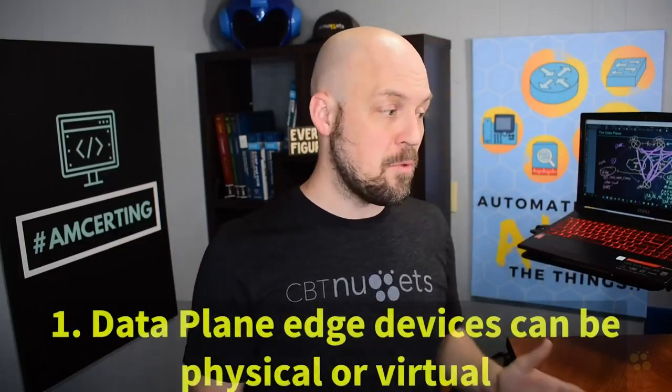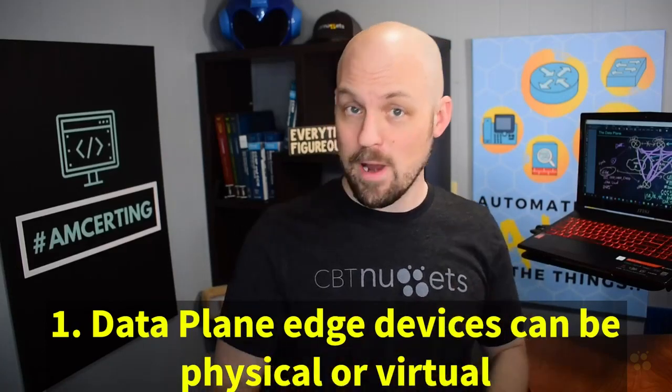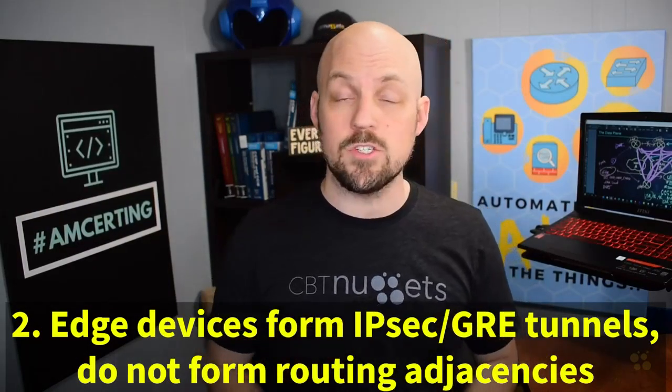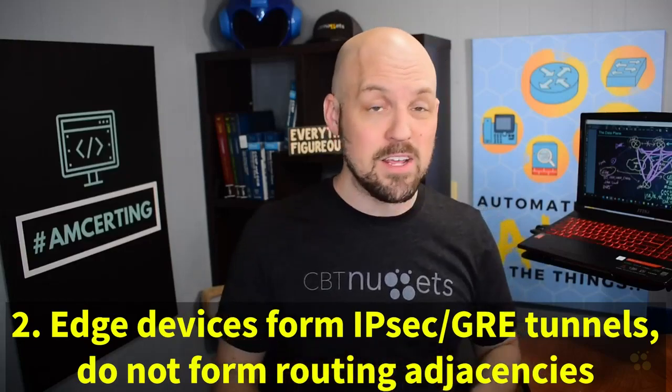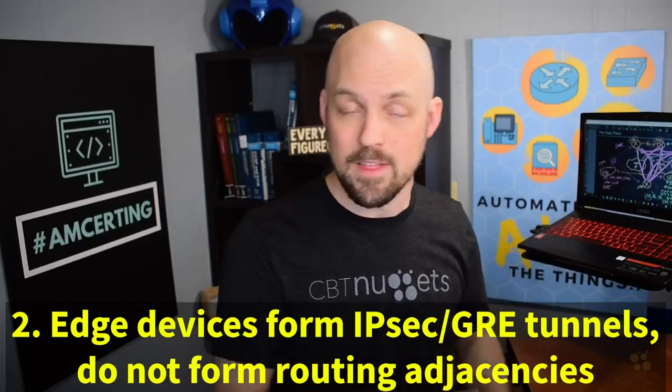So there's a lot of information that we just covered. However, here are some of the main points that we need to keep in mind. First of all, the data plane edge devices can be either hardware or software, so we can support physical routers and we can support routers up in the cloud. Data plane devices then will form IPsec or GRE tunnels to one another. They do not form routing adjacencies. They simply are going to form these tunnels, and we will rely on the vSmart, again, we'll cover that in the next video, for the control plane information.